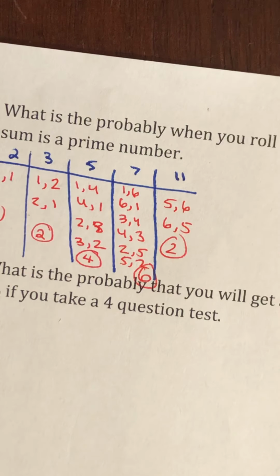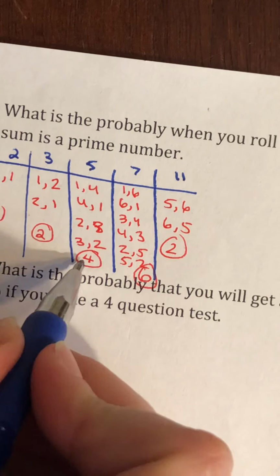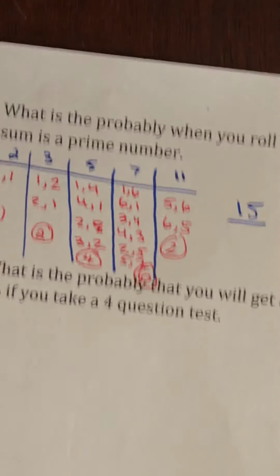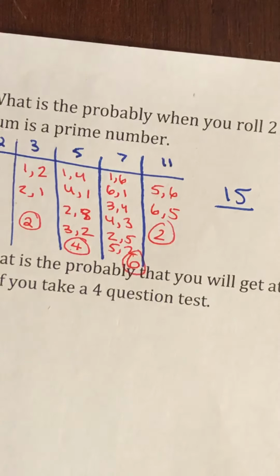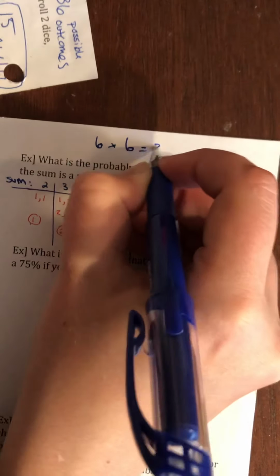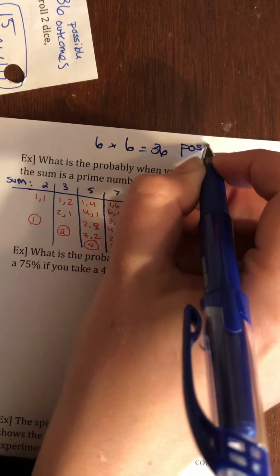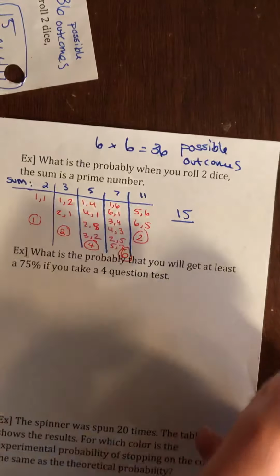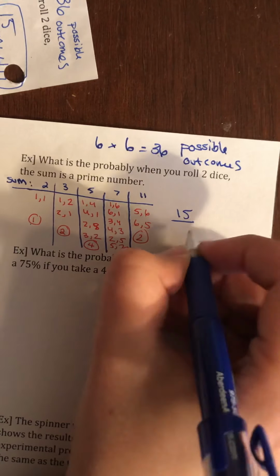So there are 1 plus 2 plus 4 plus 6 plus 2. There are 15 outcomes where the sum is a prime number, but how many outcomes are there possibly? Well, each die has 6 possibles, so there's 36 possible outcomes. So 15 of those give you a sum of a prime number.